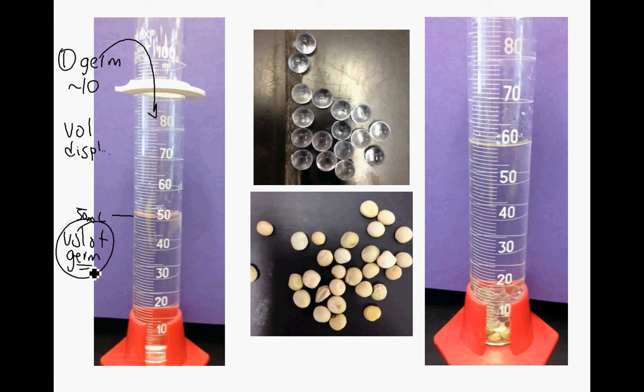Then, after that, you're going to take the same number of non-germinated seeds, around 10, and put those into another graduated cylinder. The volume of these non-germinated seeds is going to be less than the volume of the germinated seeds, simply because the germinated seeds are going to be larger. So you need to make up the difference in volume with these glass beads.